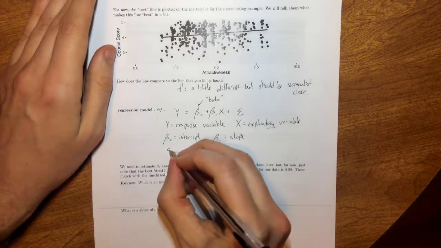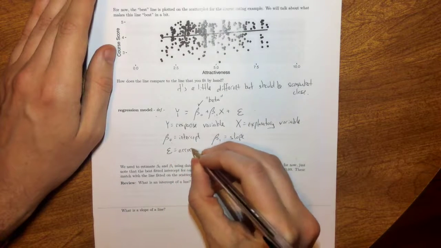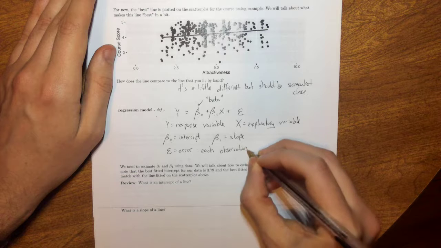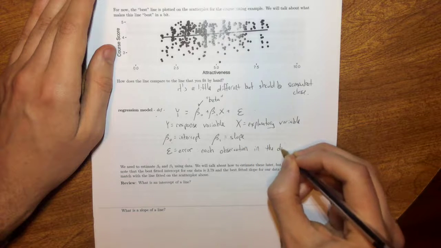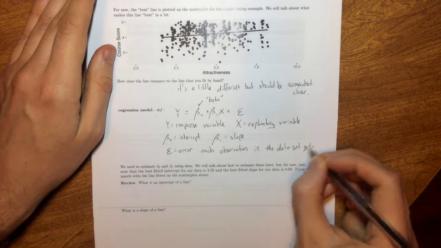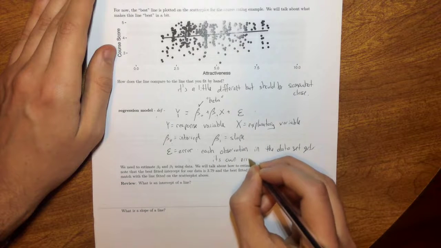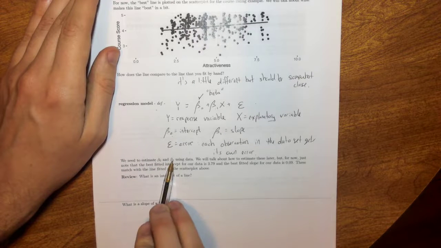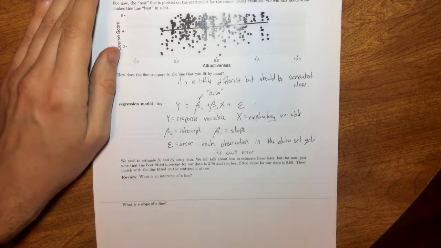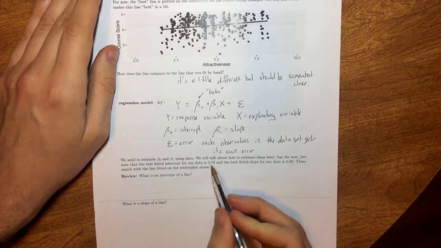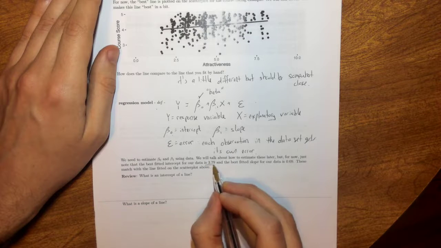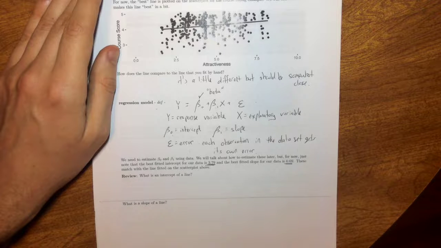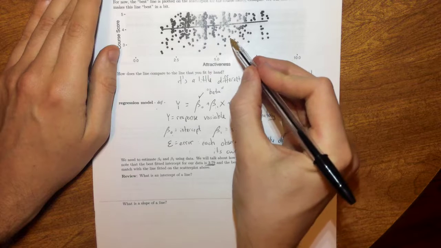Similar to the model that we had before, each observation also gets their own error, and we're denoting that error epsilon. We need to estimate this intercept and this slope using our data. For now, we're not talking about how those are estimated. We're just saying that the estimated intercept is 3.79 and the estimated slope is 0.09. These should match with the fitted line above.